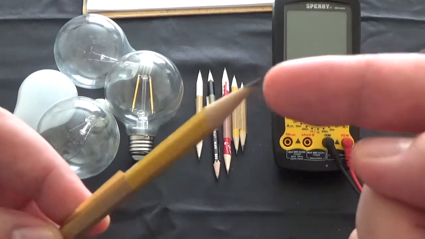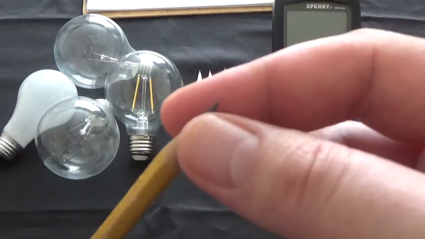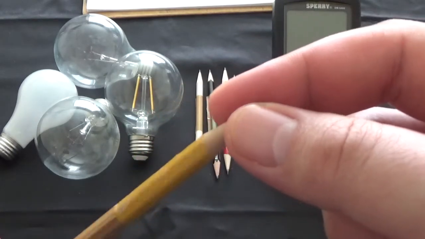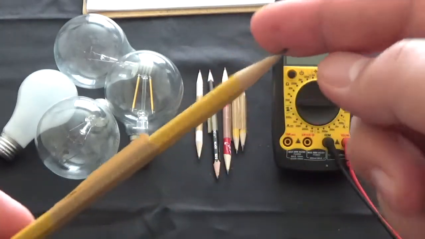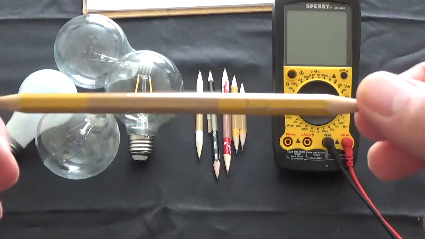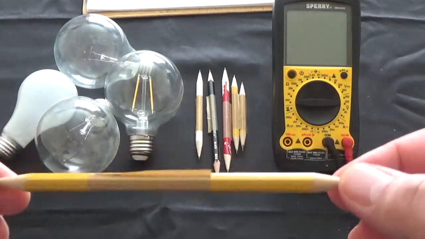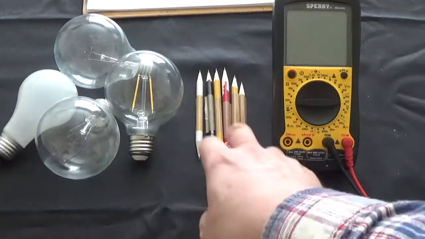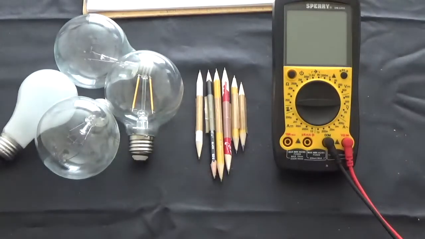Actually, we have the graphite, and the graphite is considered a material that has a kind of resistance. So we can use it to create resistance and measure the resistance. Here I have several pencils with several lengths, and we will test all of them.